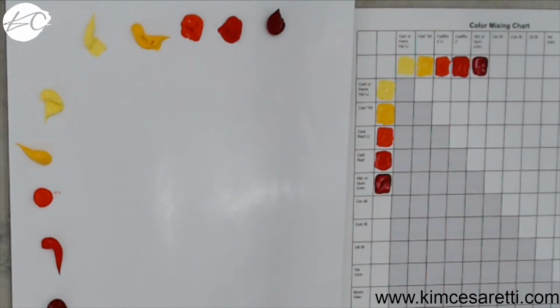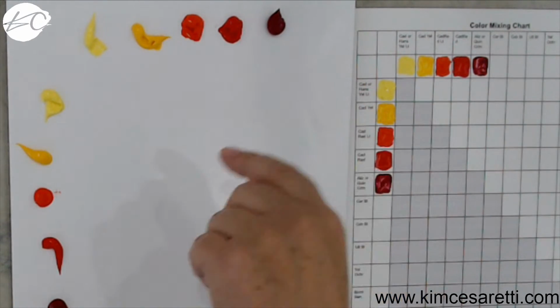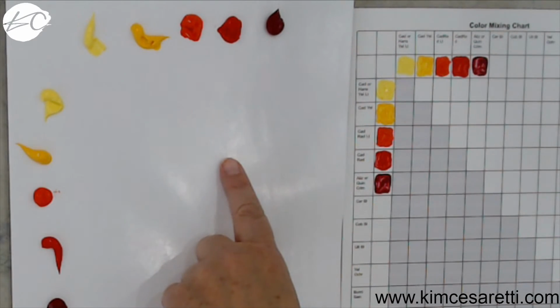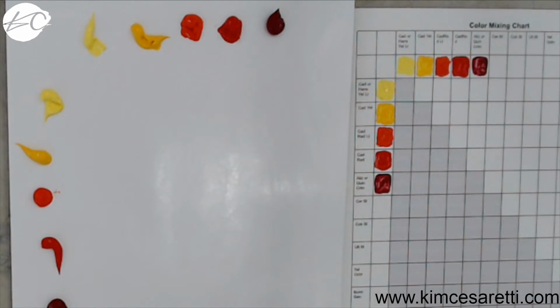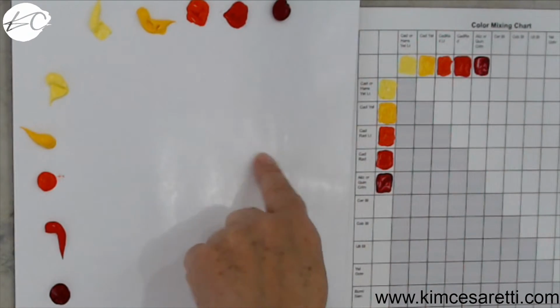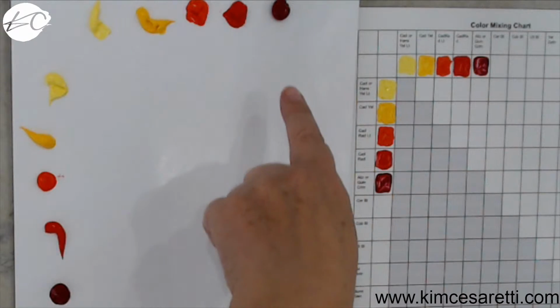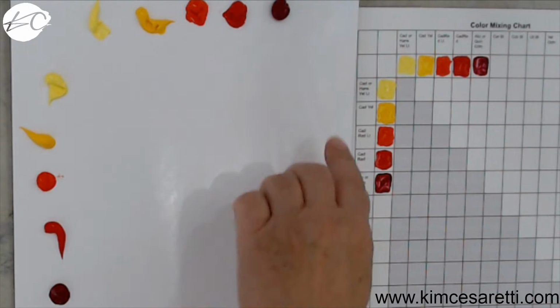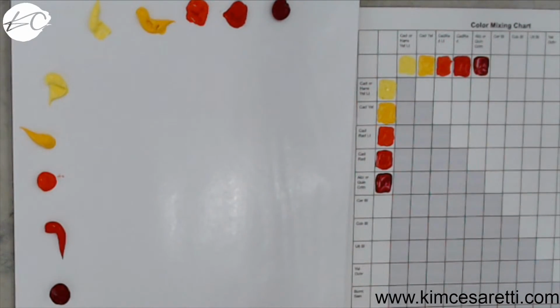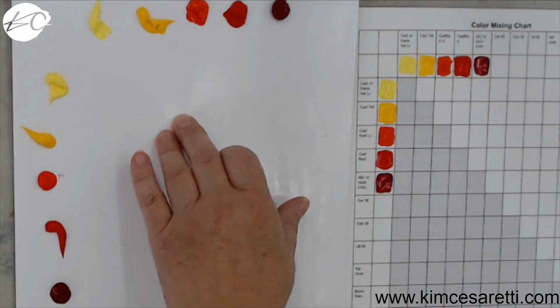Now, when I make color charts, I take whatever colors I'm using, put them out on the palette, and then I'll take a little bit of each color and put it in what I call a mud pile. I'll take the mud and add a little bit to each of the colors in another row, to make it more harmonious.